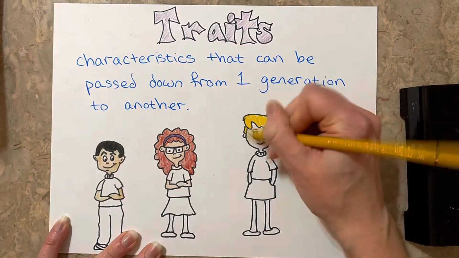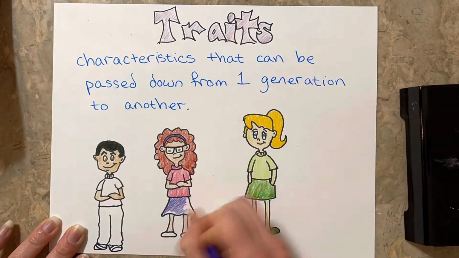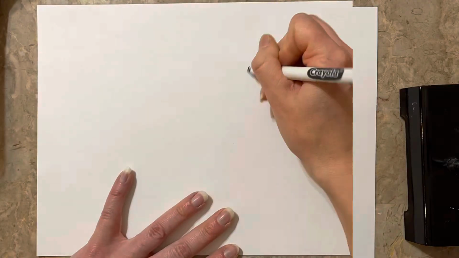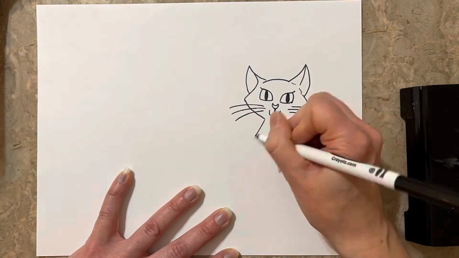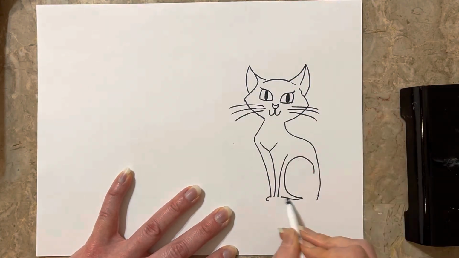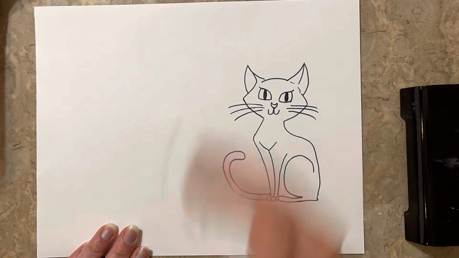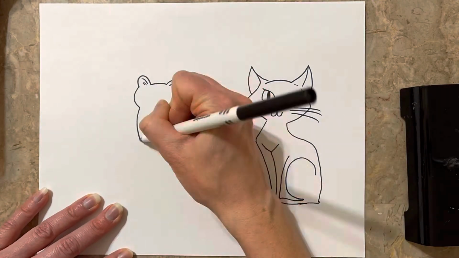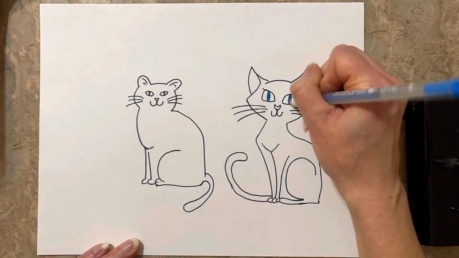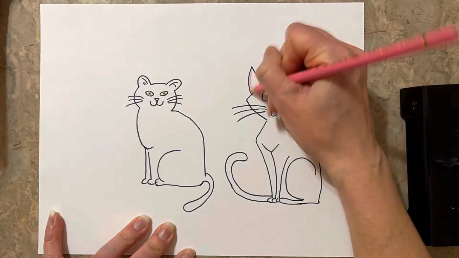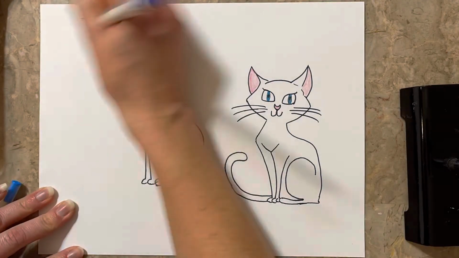Human traits include hair color, eye color, skin color, and height. Are we the only organisms on Earth that have various traits? Cats have various traits. They could have the size of their ears, eye color, length of whiskers, coat color, ear shape, nose color, and so on.